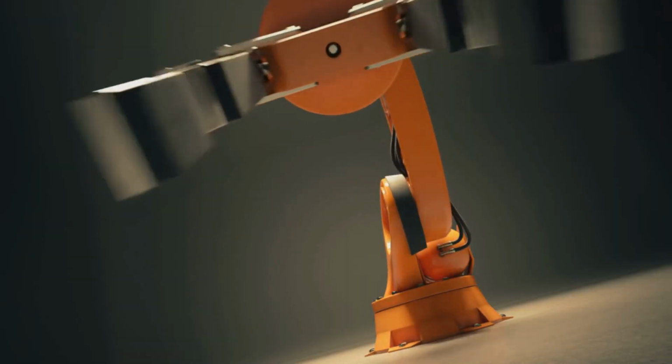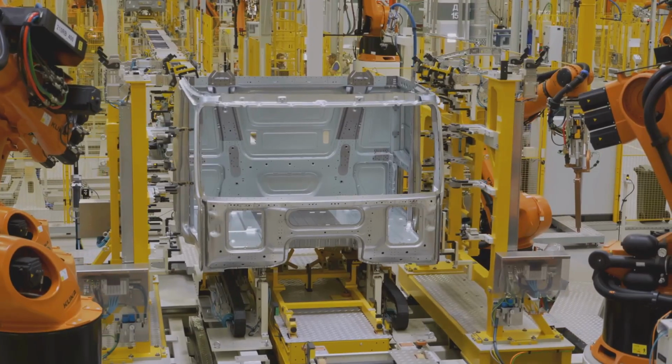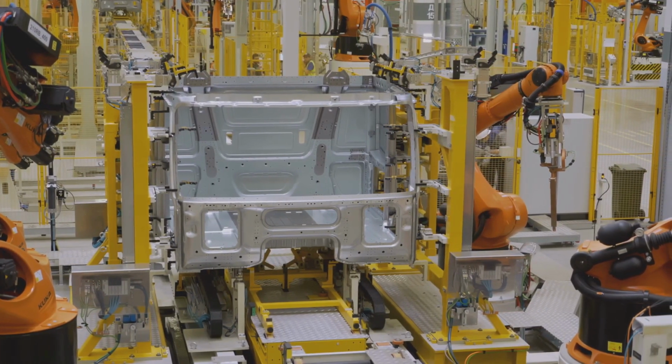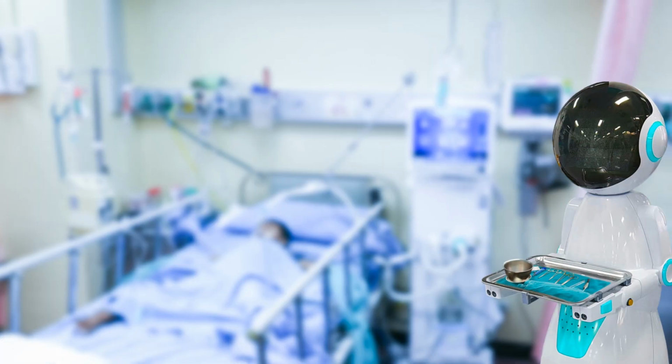Industrial robots. These are the most well-known and are used in manufacturing. They are typically robotic arms designed to perform repetitive and precise tasks on a production line, such as welding, painting, or assembling parts.